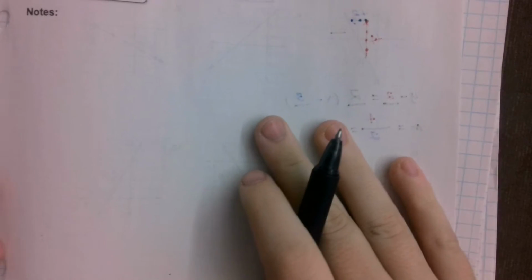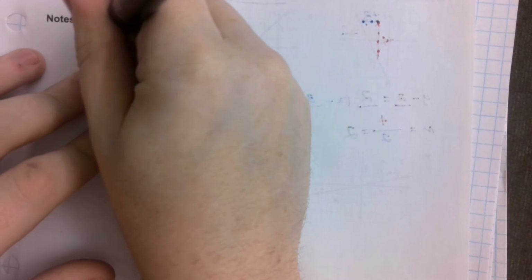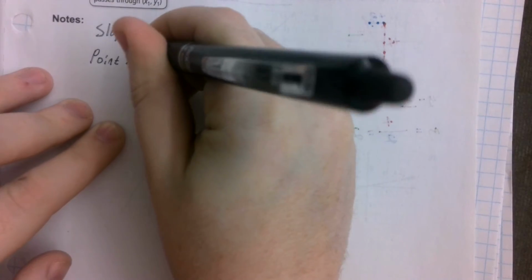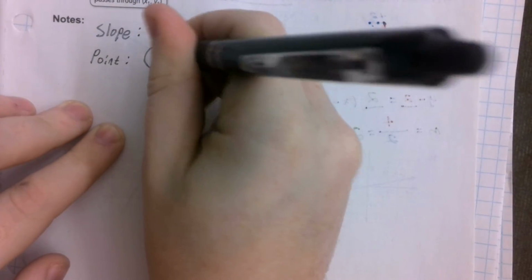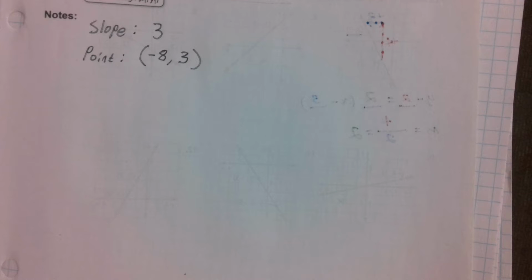So let's try something down here in the notes section. I'm thinking of a line. The slope of this line is 3. And we're given a point that's on the line. I'm telling you this line crosses through the point (-8, 3). And we need to figure out how to put this into point-slope form. The first step that I'm always going to recommend is just writing down your point-slope form.